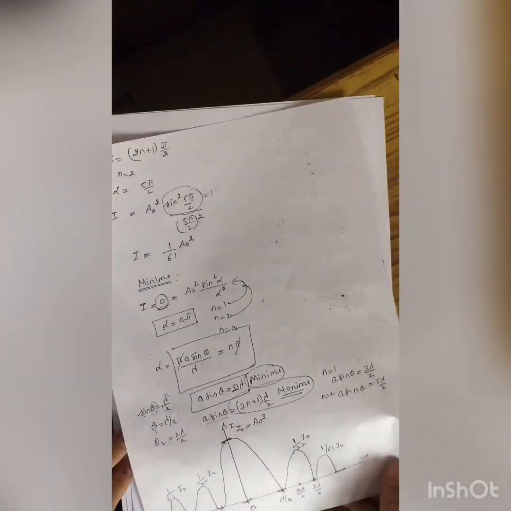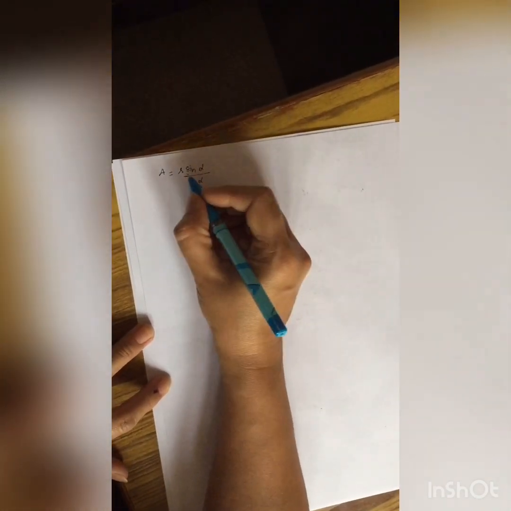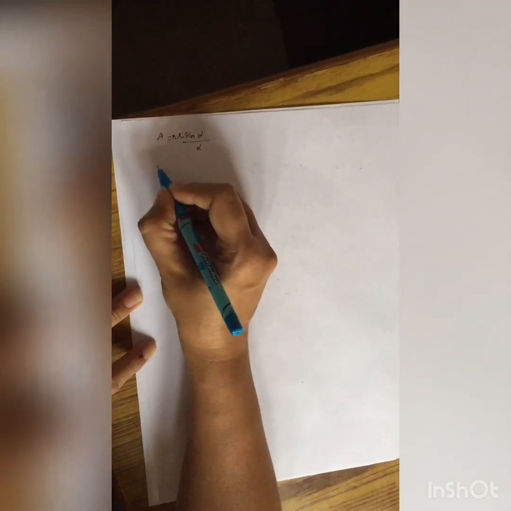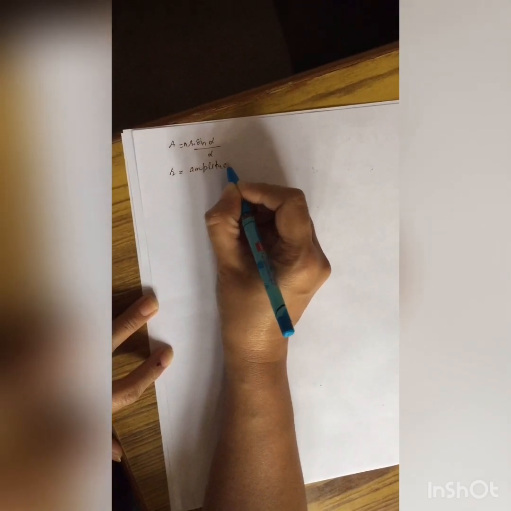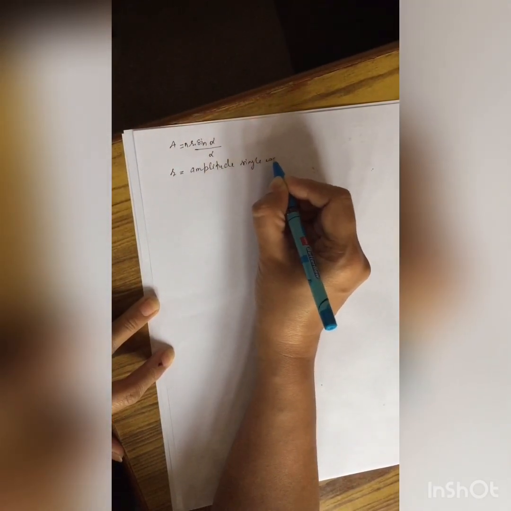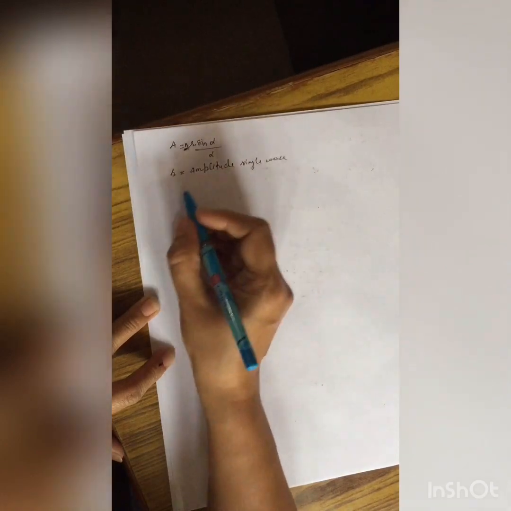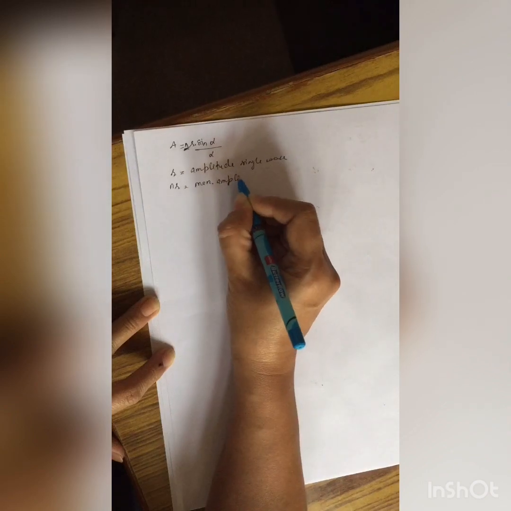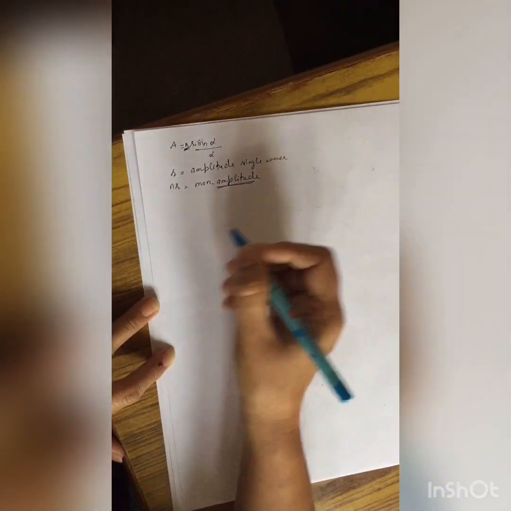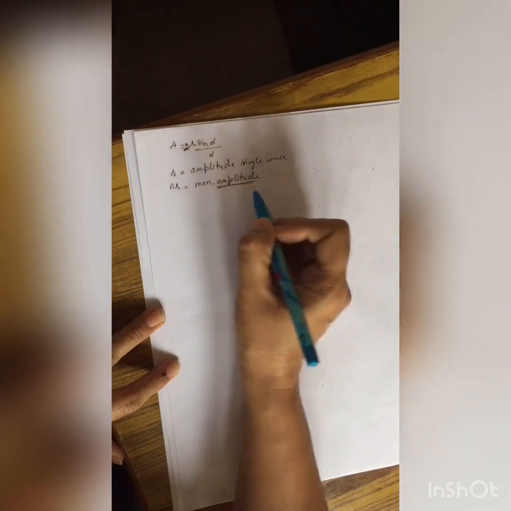Therefore, the amplitude of the resultant wave can be written as A is equal to r sine alpha divided by alpha times n. r is representing the amplitude of a single wave, and as the number of waves is n, then nr is the maximum amplitude which can be obtained by the superimposition principle of the waves.